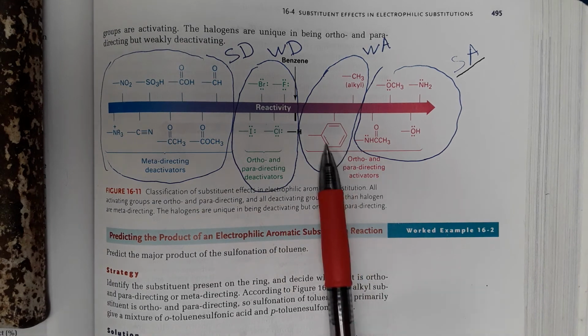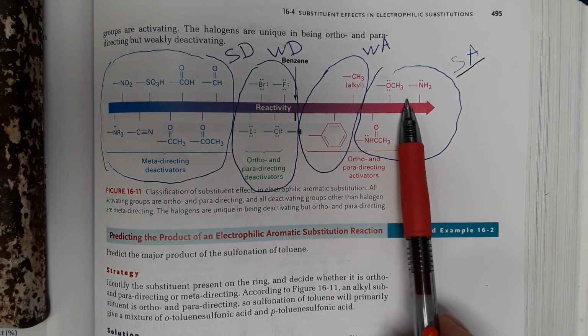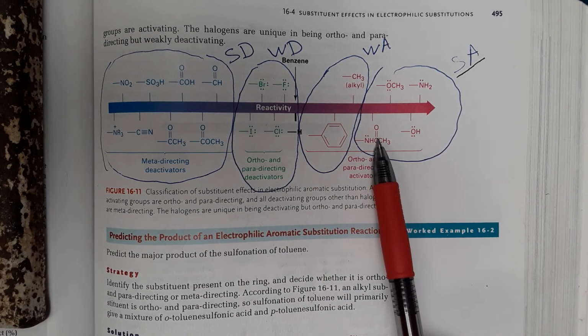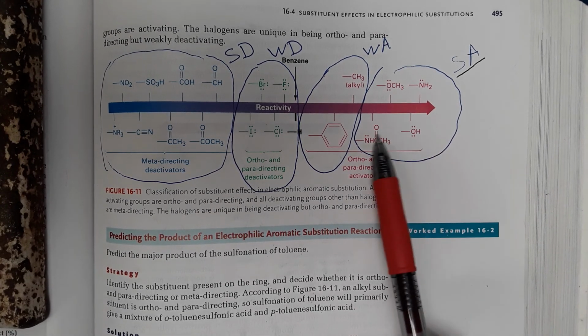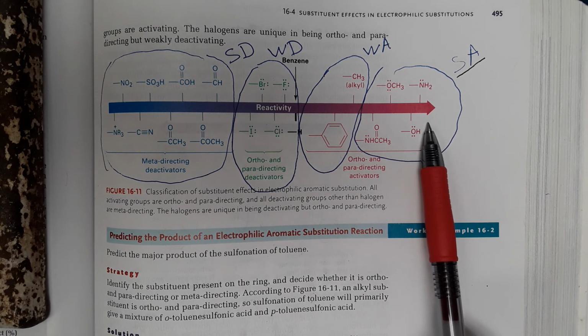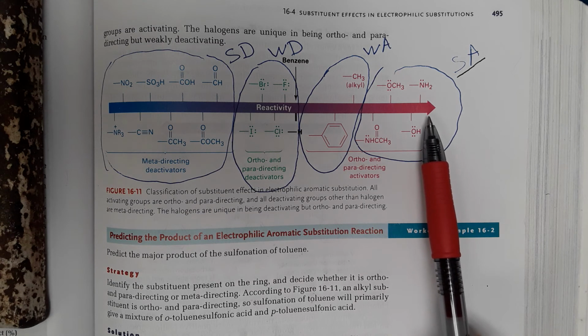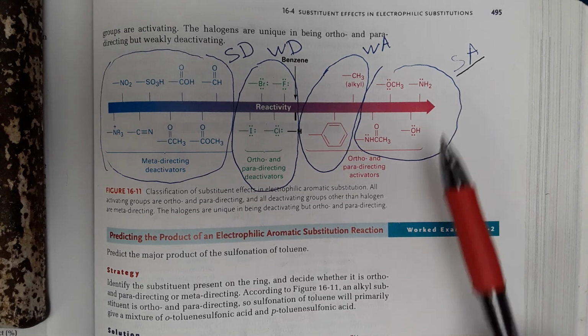And then we will ignore these for the time being and jump to the ones that you're familiar with here, with the lone pairs on the first atom, and these are all strong activators. We know that they're deactivating by the inductive effect, but they're activating by resonance, and the resonance wins out, so these are strong activators.